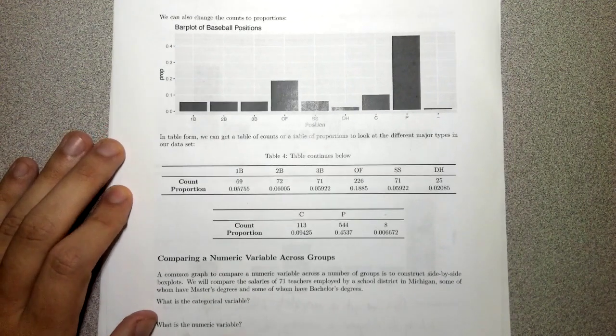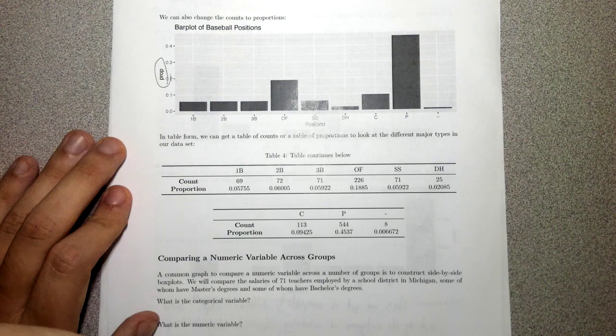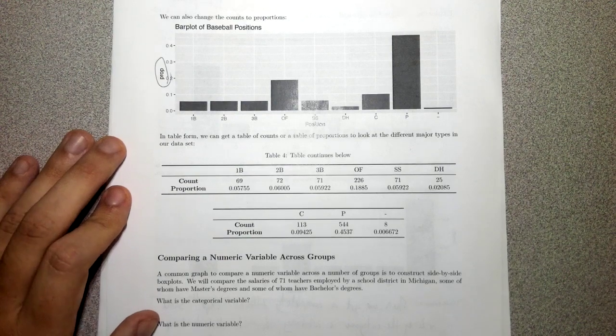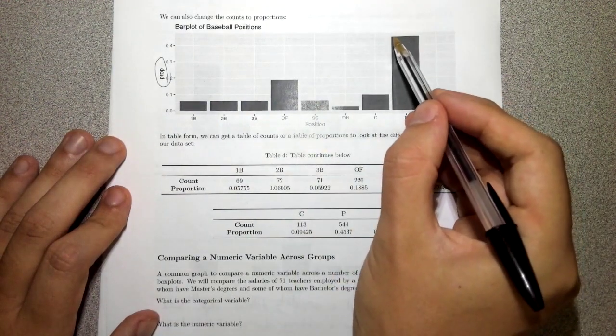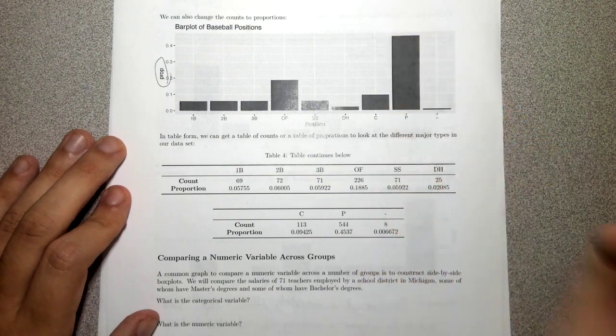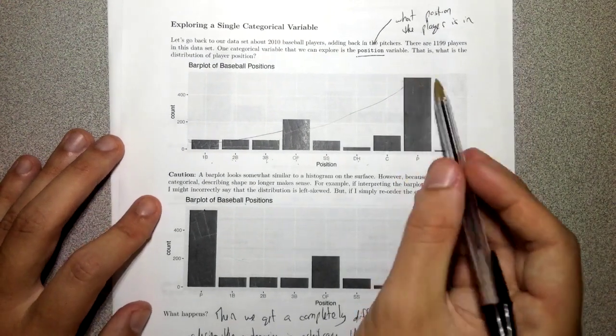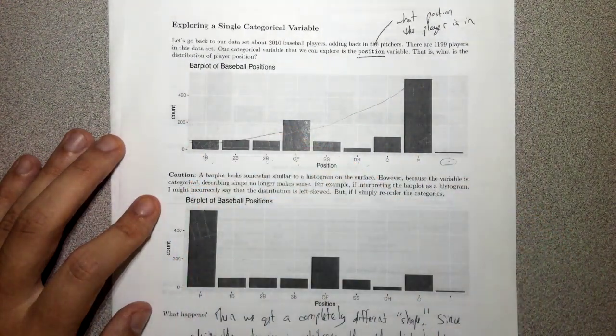Just like we did with histograms, we could also change the y-axis from counts to proportions. Sometimes it's nice to do that. We see that it's easier to tell that just under half of the players in the data set are pitchers, whereas before it's a little bit harder to see what proportion this is when the y-axis is count.